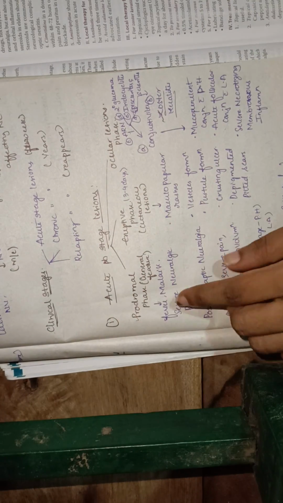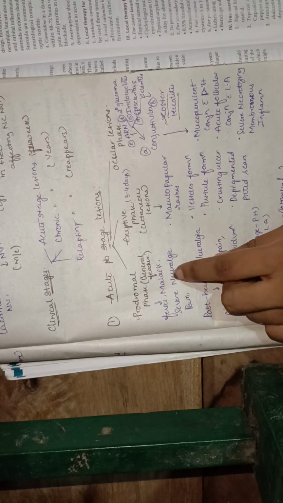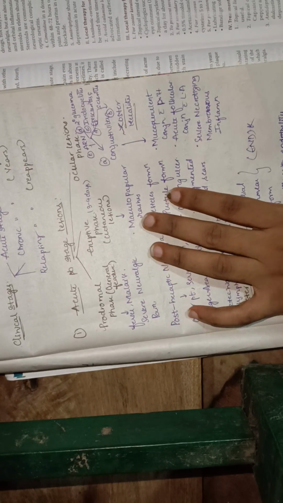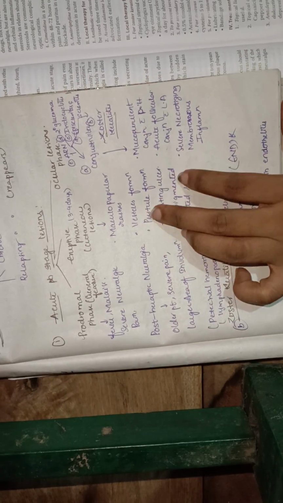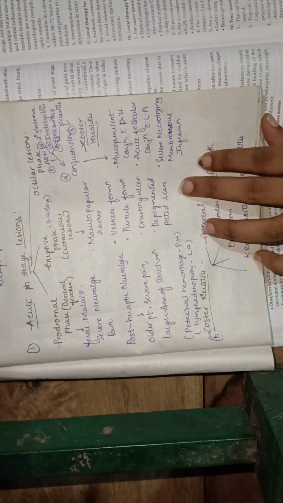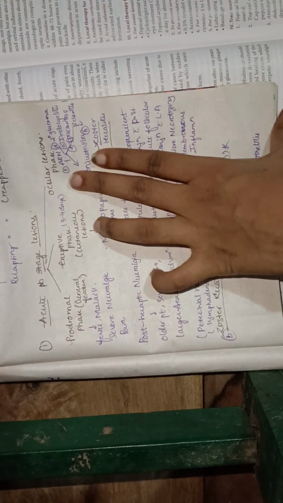First we should discuss the acute stage. First one is the prodromal stage, which means fever, malaise, and pain. Eruptive stage means the cutaneous lesions like maculopapular lesions, vesicles, pustules, crusting ulcers and depigmented pitted scars will be present in the eruptive phase. Next, ocular lesions.